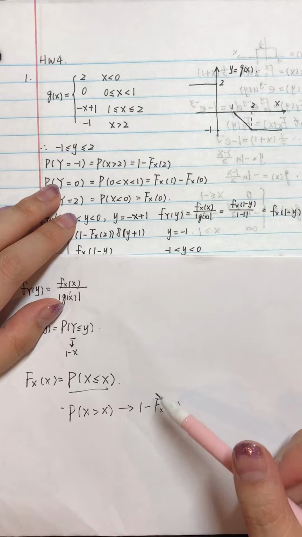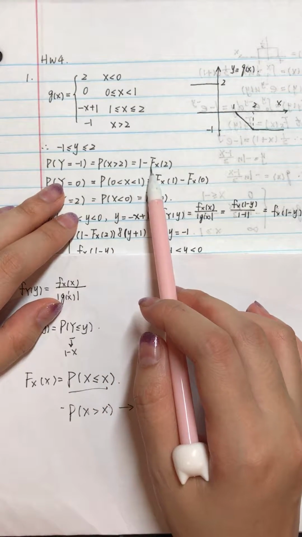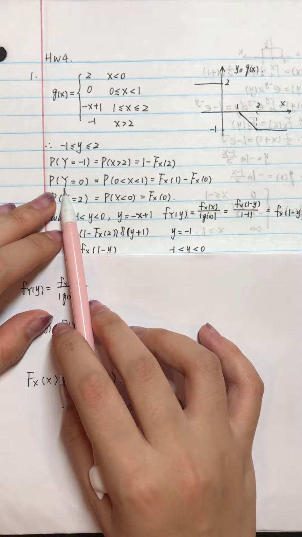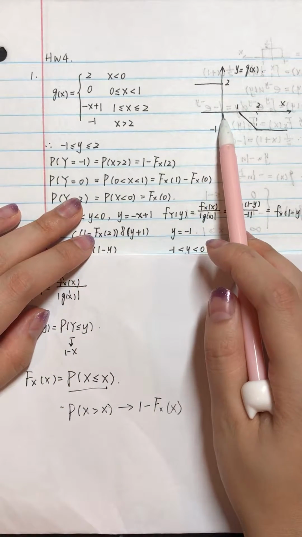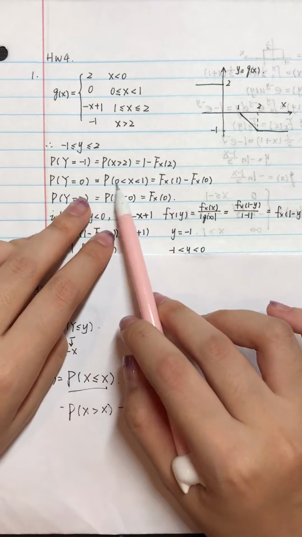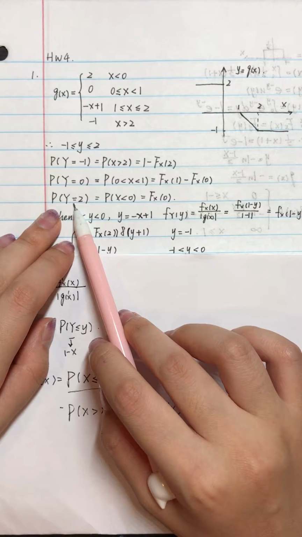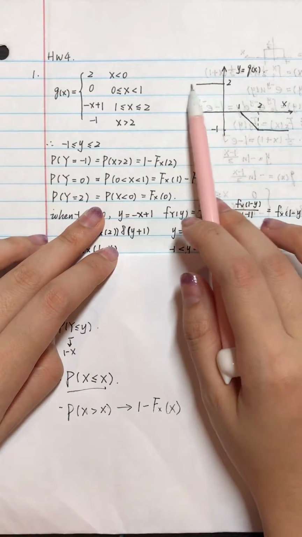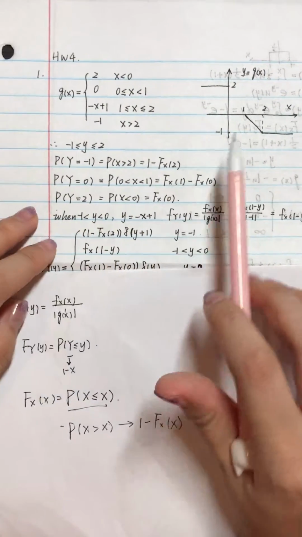And we know that the probability of X larger than 2 equals 1 minus F_X(2). Similarly, the probability that Y equals 0 equals the probability that X is larger than 0 and less than 1. And this equals F_X(1) minus F_X(0). And the probability that Y equals 2 equals the probability that X is less than 0. And this equals F_X(0).